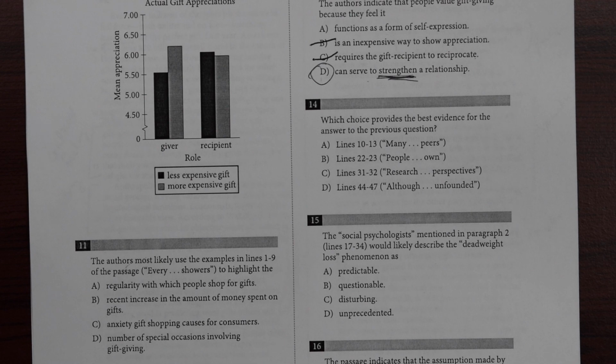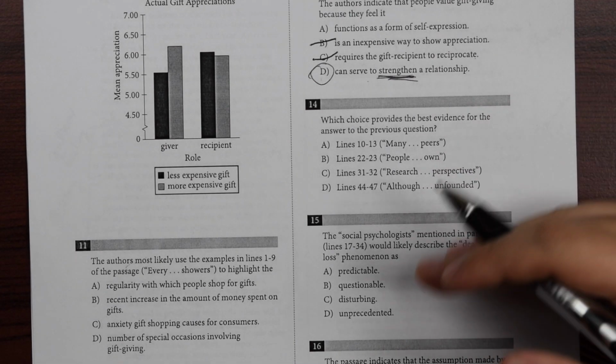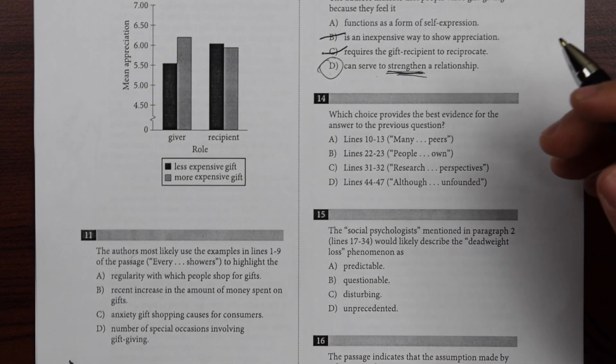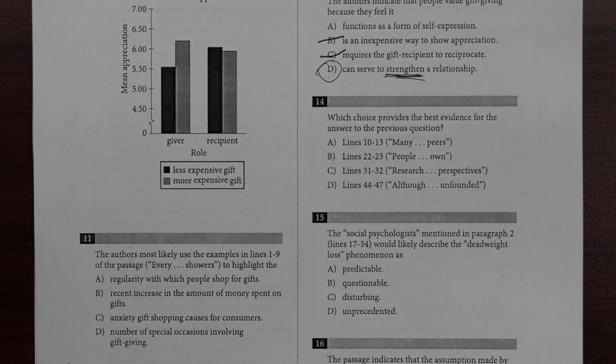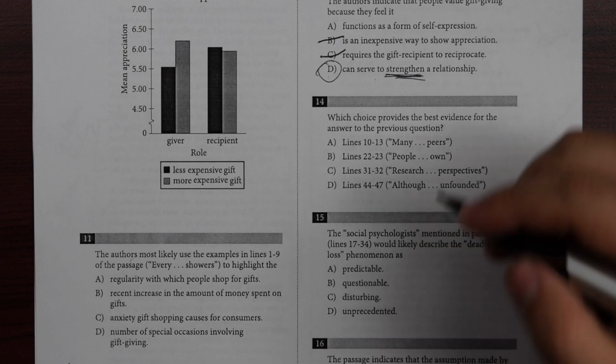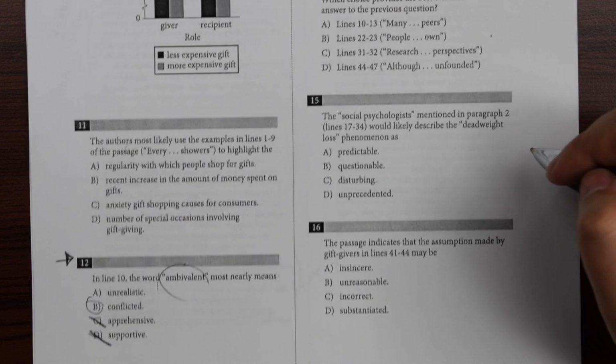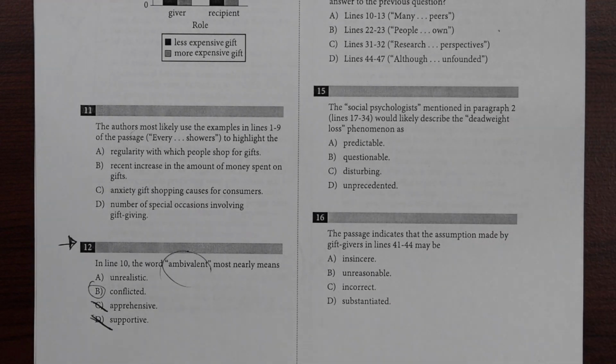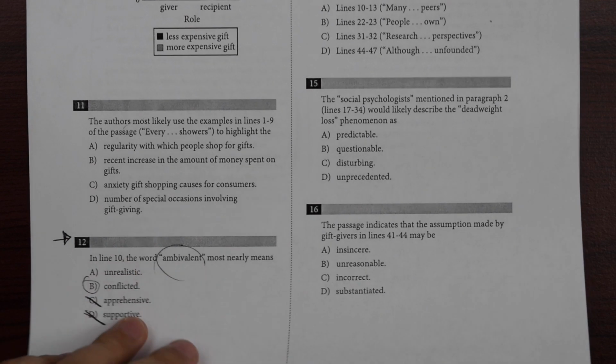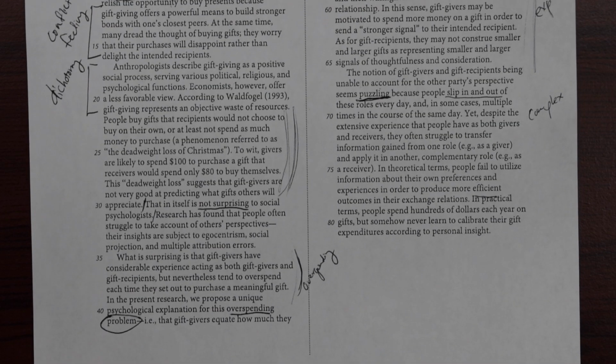And so I'm going to continue on. I'm just going to continue and finish up the questions, the random questions. I'm going to skip some because some of these are not really emphasized on word. It's just more like context and evidence. Like number 14 is a context and evidence question. I'm not too worried about it, you know what I mean? But let's say for 15, the social psychologist mentions in passage 2, lines 17 to 34, will most likely describe the dead weight loss phenomena as, well, they talk about this dead, if you look at social psychologists, automatically, I was talking about right here.